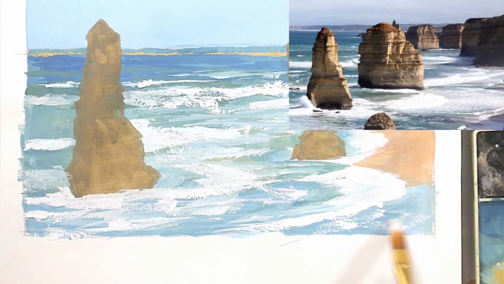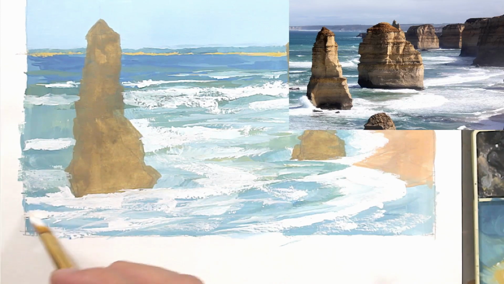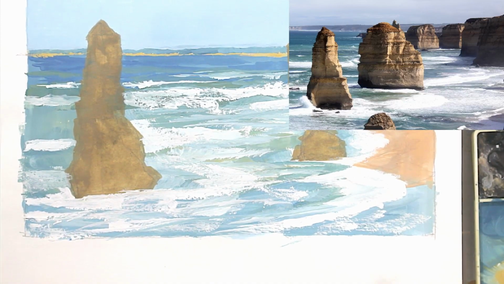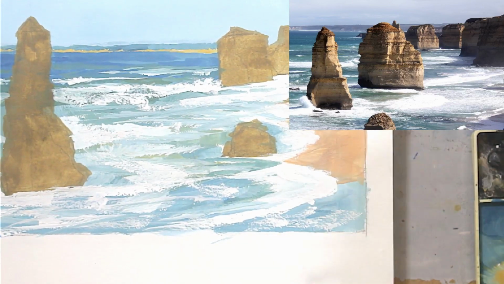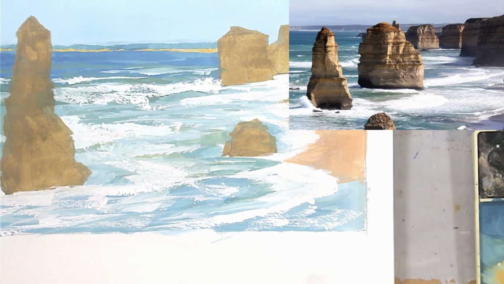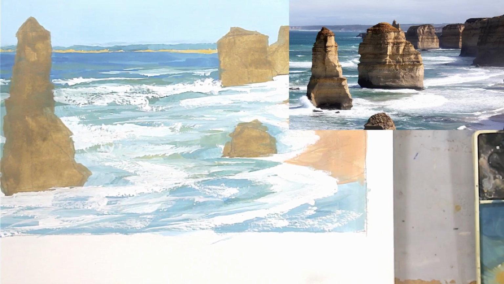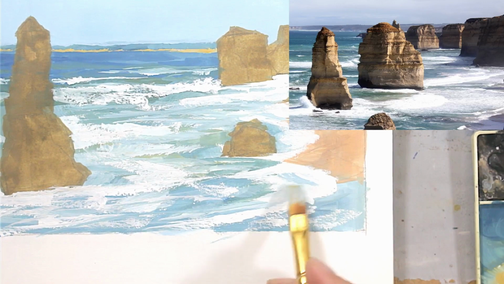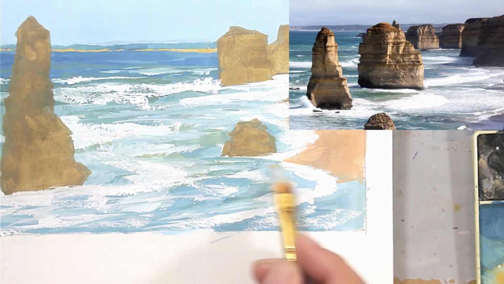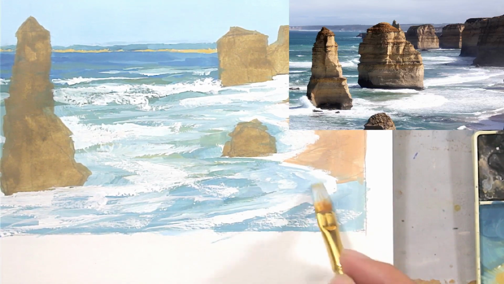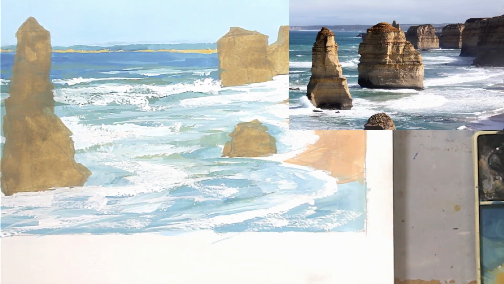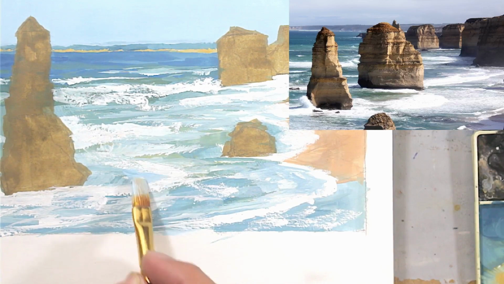I think that should be good enough. Let me add a few blue color patches. So some blue, and get rid of some of this white. Make the wave slightly smaller in size, even here.